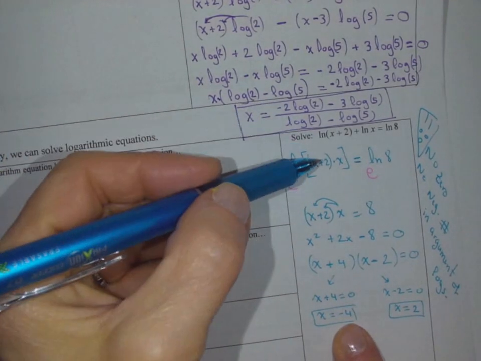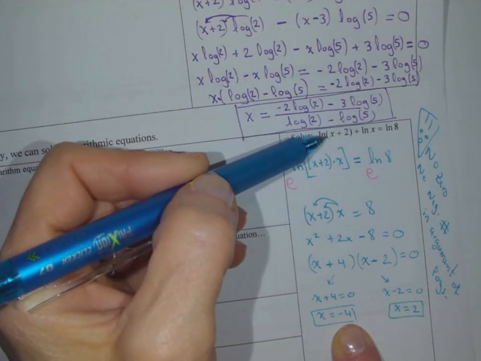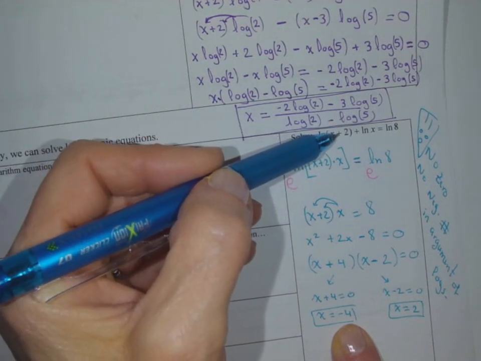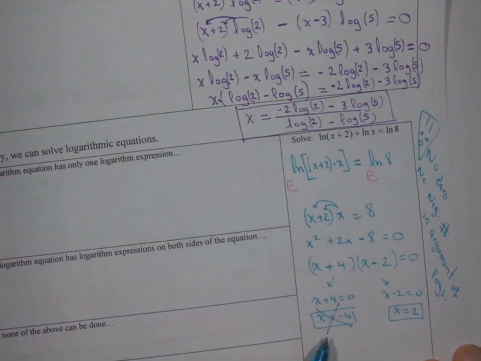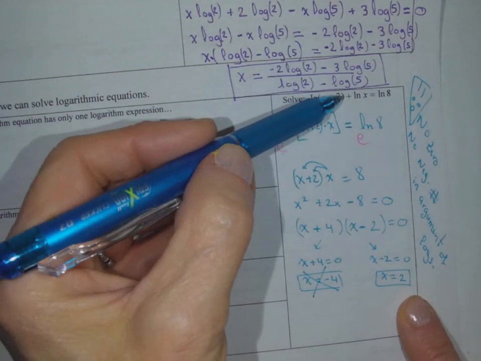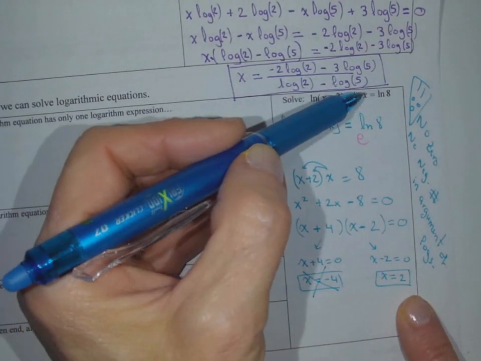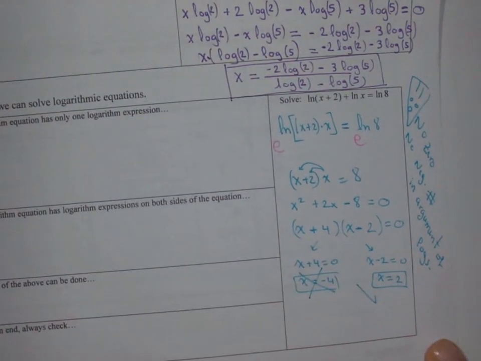So if I plug in a negative 4 here, negative 4 plus 2 will give me a negative 2. That will give me a negative number inside the log as the argument. We cannot have that. So I don't even need to check the other ones. This one's out. Not a solution. Let's check 2. 2 plus 2 is 4, so that will be working here. 2 is still just positive here, so this is actually my only solution.